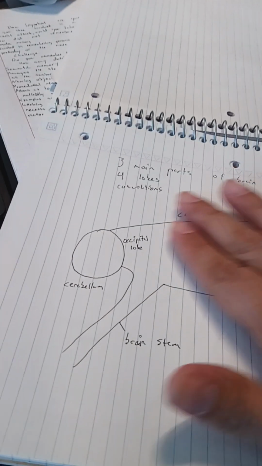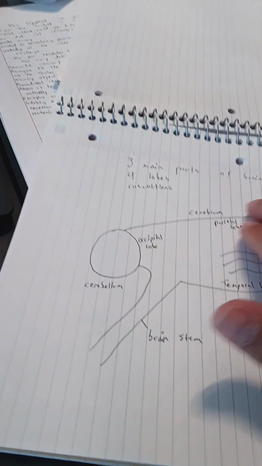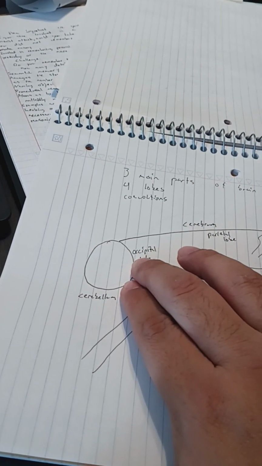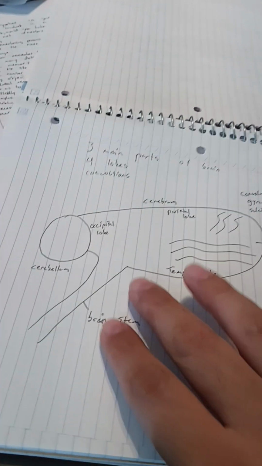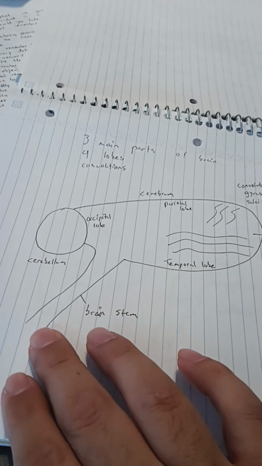Let's get it turned around here. Okay, three main parts of the brain. This whole part here is the cerebrum. And this back part here is the cerebellum. And down here we have the brainstem.